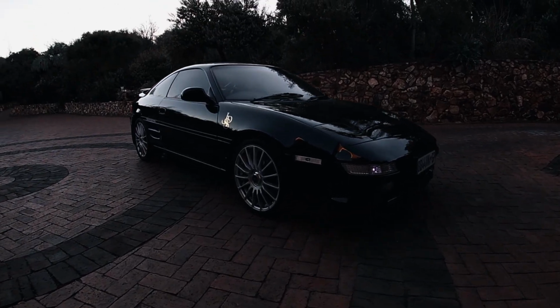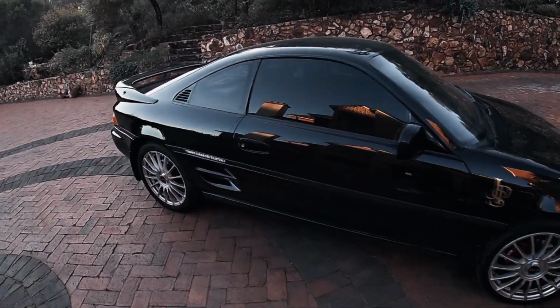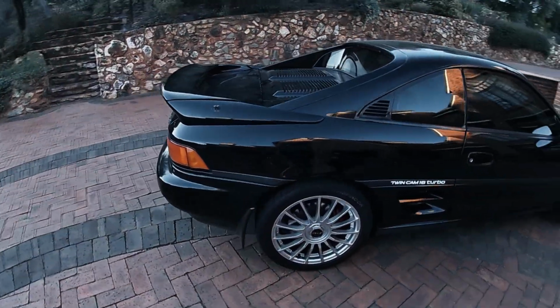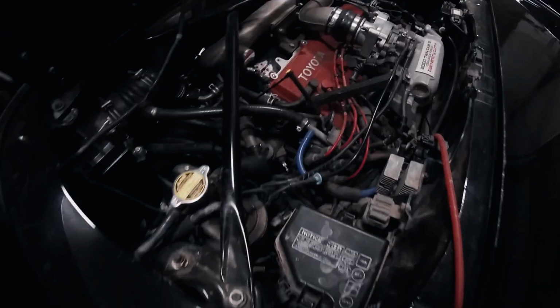I'll probably be posting the source code in the video description at a future time. For now, I'm still refining the circuit, and I'm in the process of routing it into the cabin so that I can use it there.